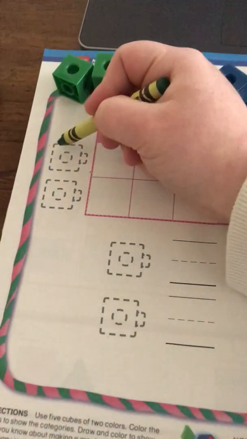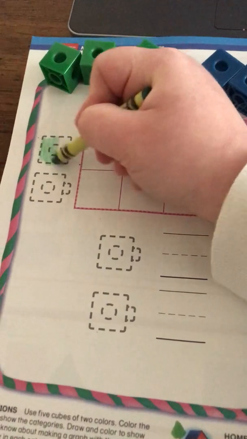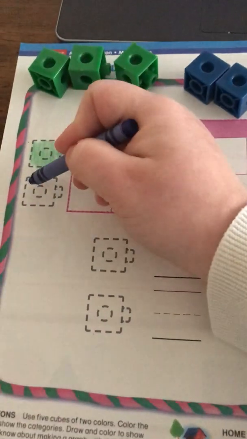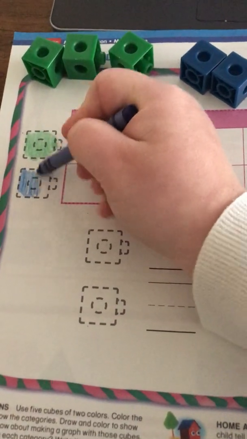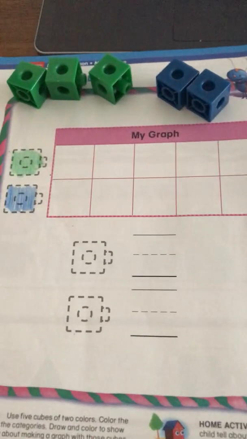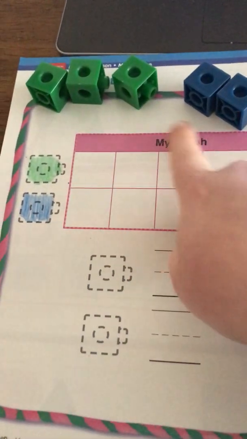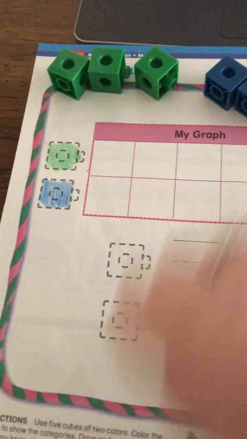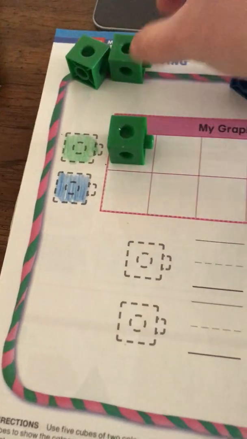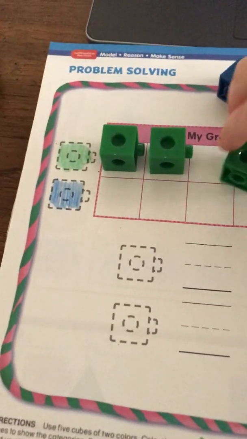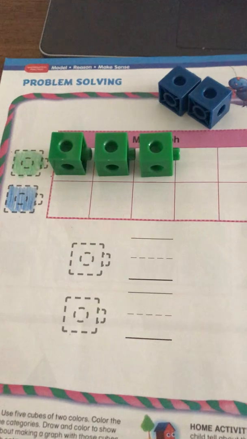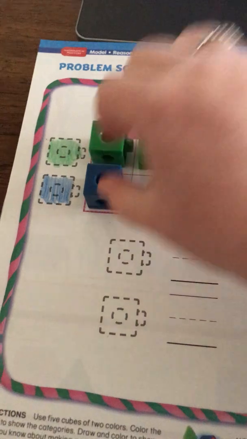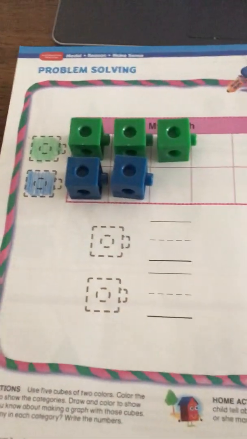So first I'm going to make a green cube because I chose green, and then I'm going to make a blue cube because my second color was blue. You are going to do this with the cubes that you choose. How many green do I have? Let's see. 1, 2, 3. How many blue do I have? 1, 2.